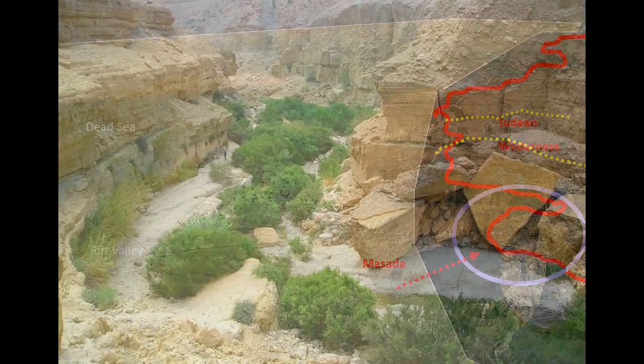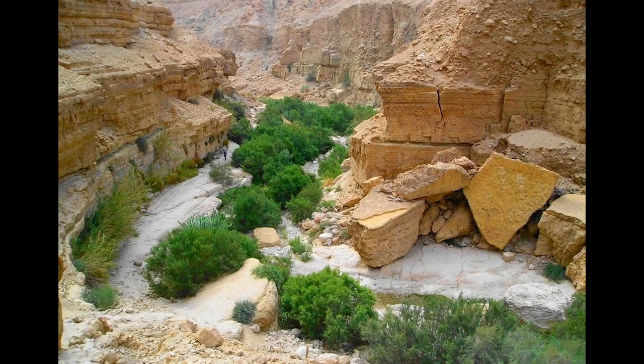This picture is a picture of Wadi Kilt. This is the canyon that connects Jerusalem in the highlands to Jericho in the valley.